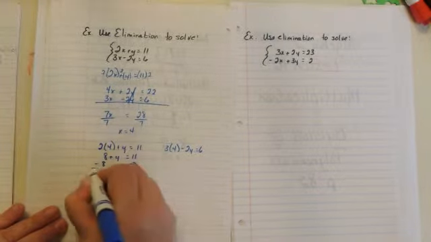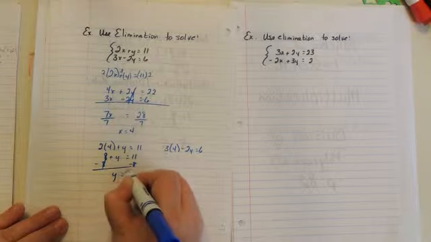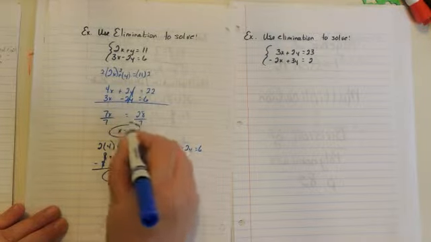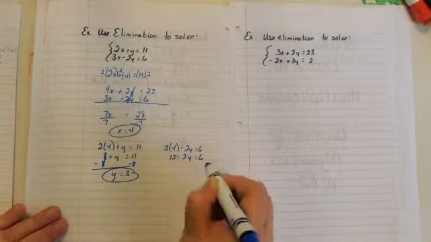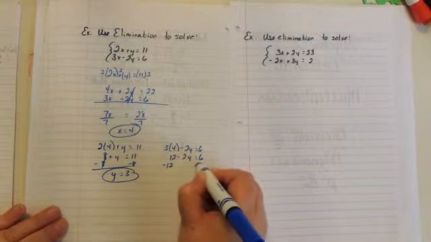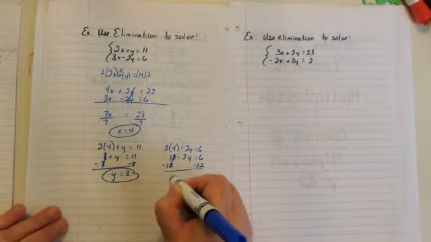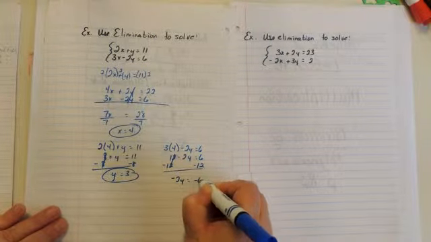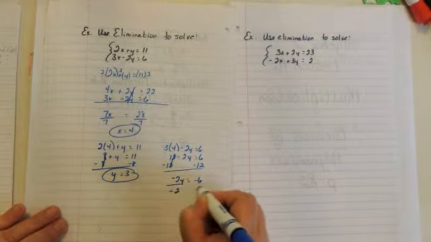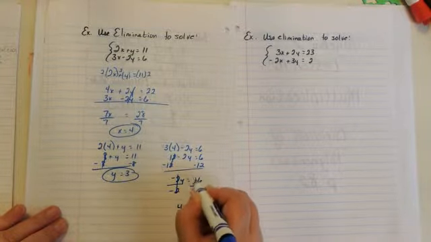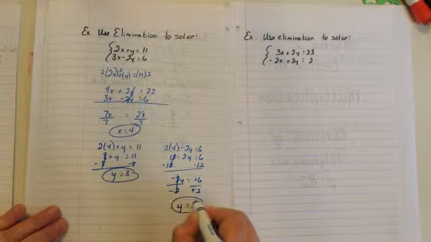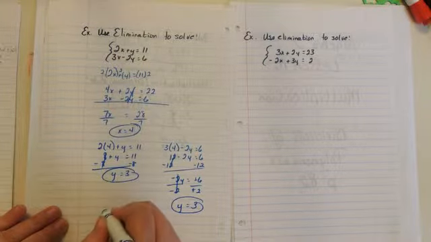Subtract 8 from both sides, and y equals 3. Then 12 minus 2y equals 6. Subtract 12 from both sides. Negative 2y equals negative 6. Divide by negative 2, and our negatives cancel, and we're left with y equals 3.